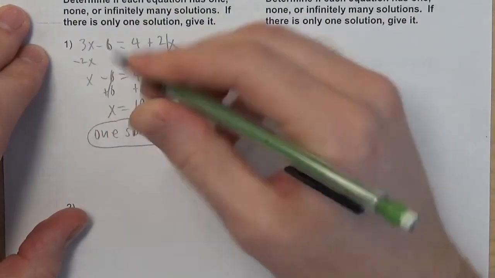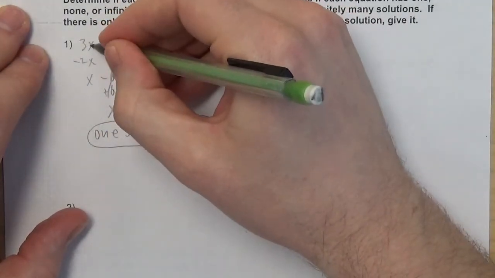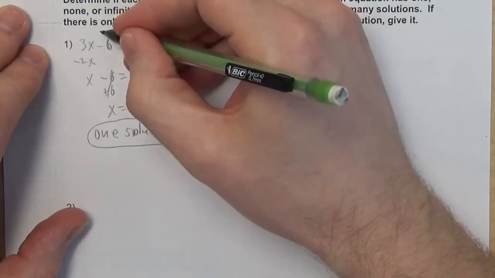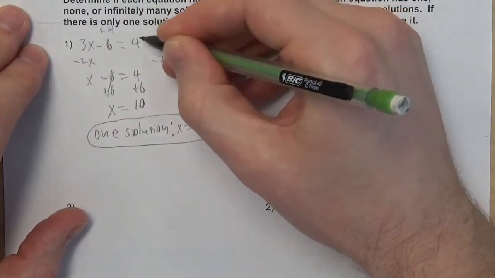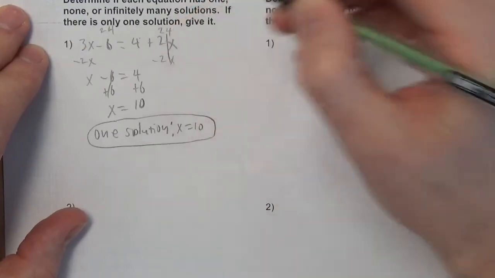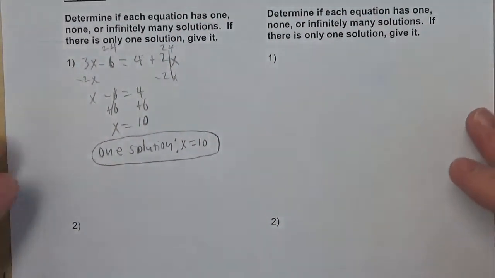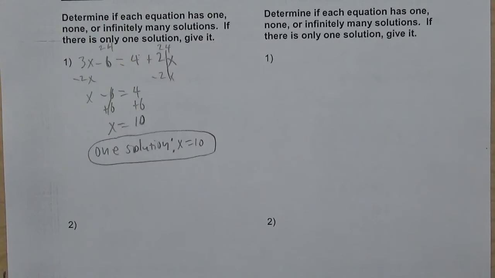Let's plug that in real quick and make sure that works. So we plug in 10. 3 times 10 is 30. 30 minus 6 is 24. Plug in 10 here. 2 times 10 is 20. 4 plus 20 is 24. So it even checks out that both sides come out to be the same with one solution there.